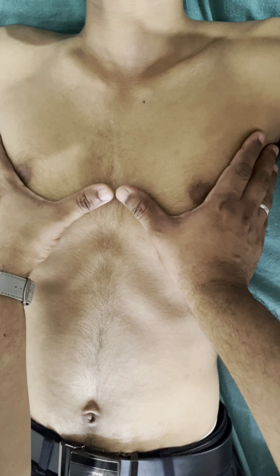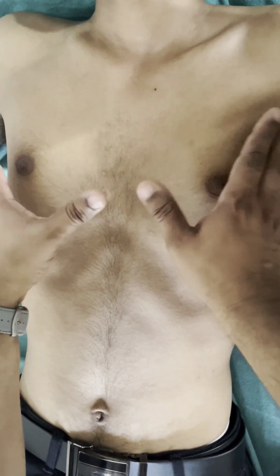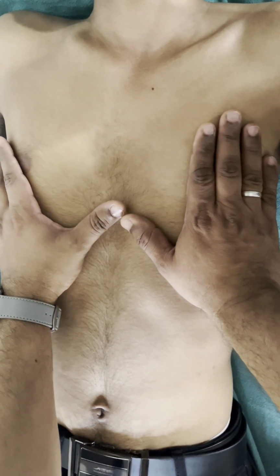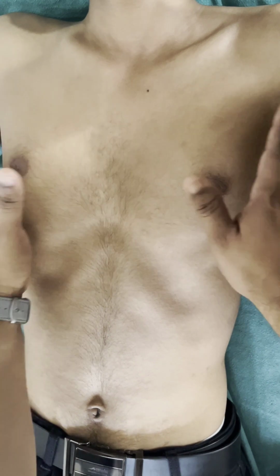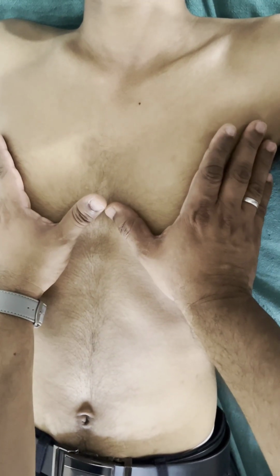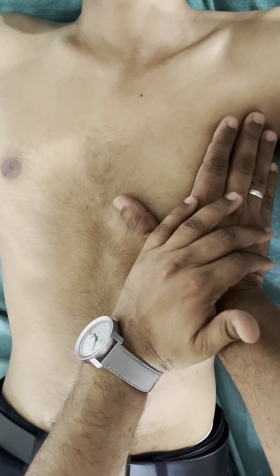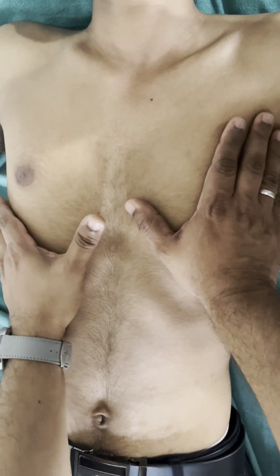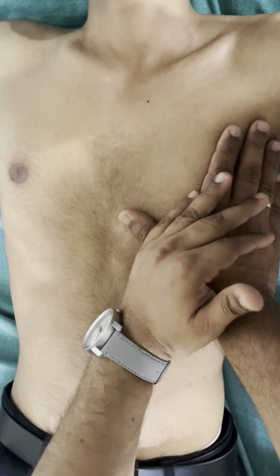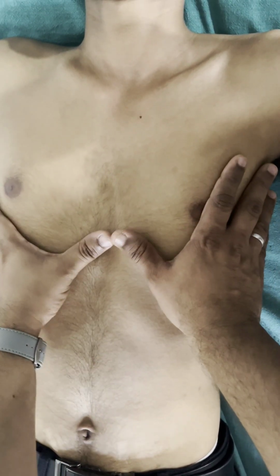See the movement of thumb. You can see the movement of hand like this. If both hands are moving symmetrically, then the movement is symmetrical. Both lungs are normal in this case. If a hand is stationary, then we can infer that that part is affected, or it is pathological. Whatever the pathology, the affected area moves less. That is the principle. So that's about the symmetry.